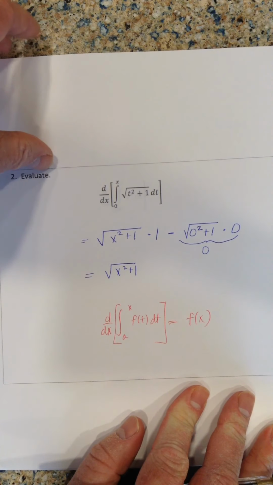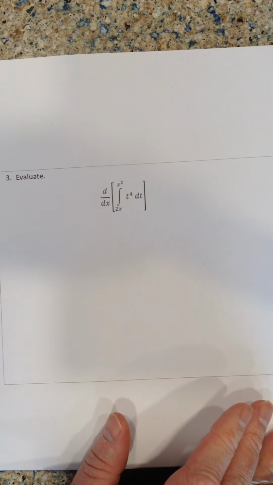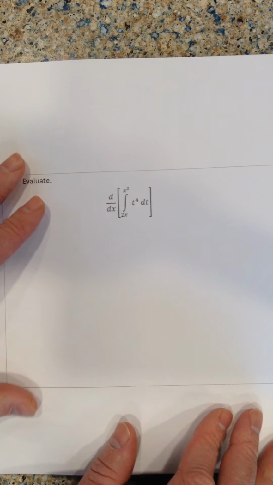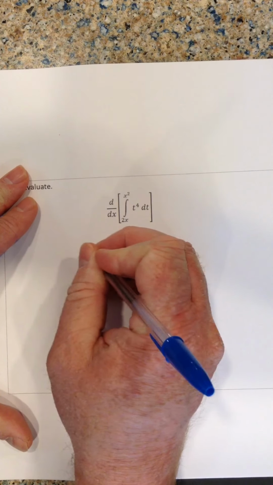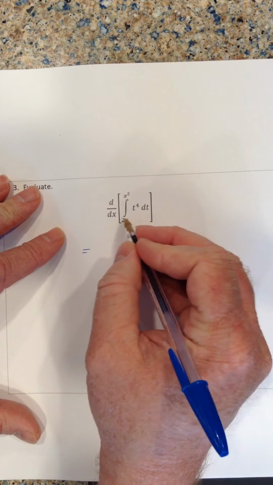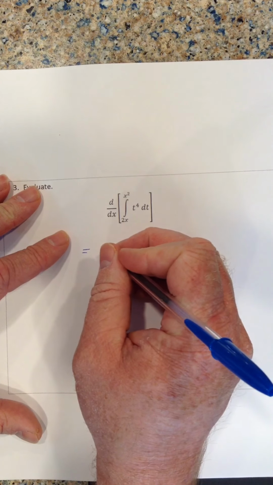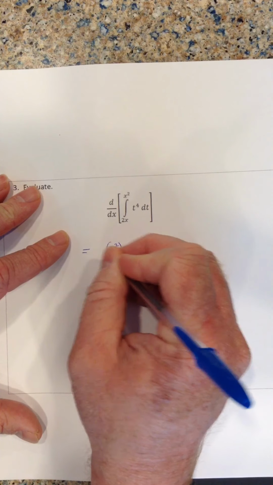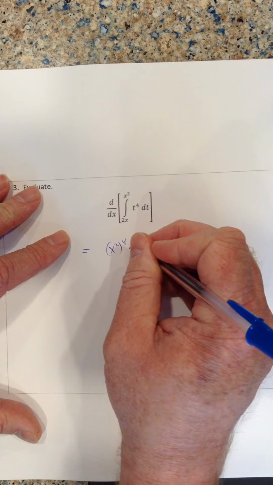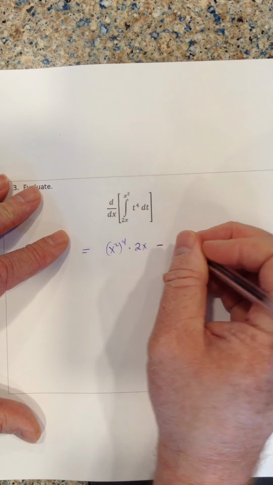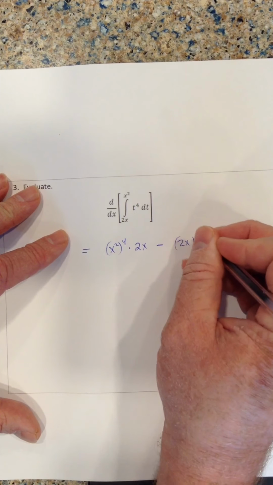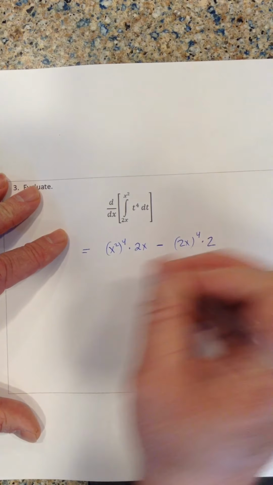All right, let's look at another example. I get x squared to the 4th times the derivative of x squared, minus 2x to the 4th times the derivative of that, which is 2.